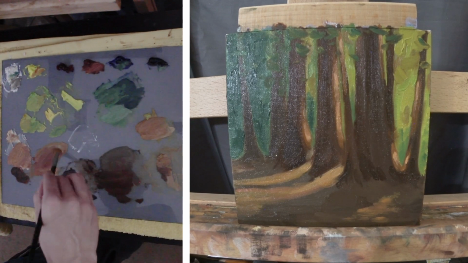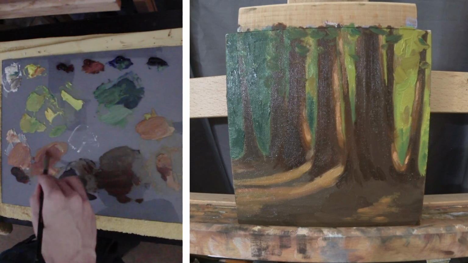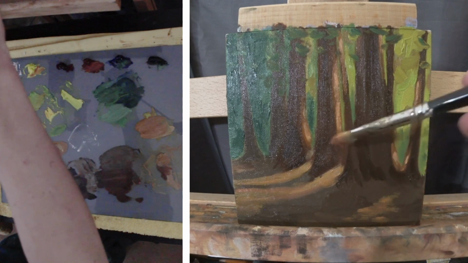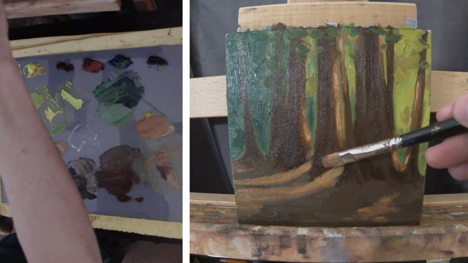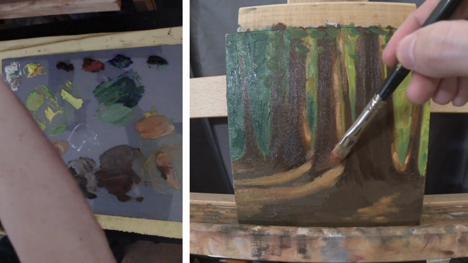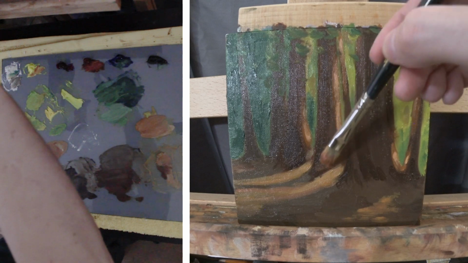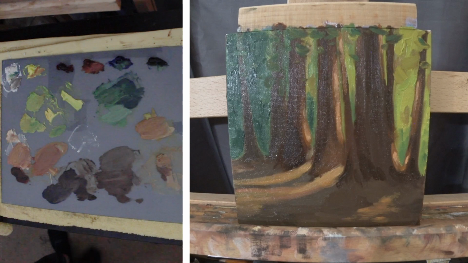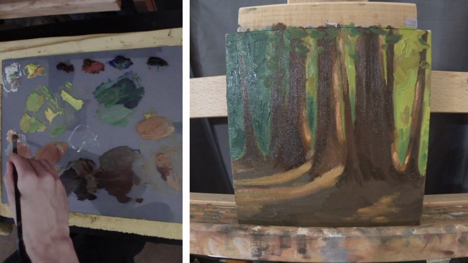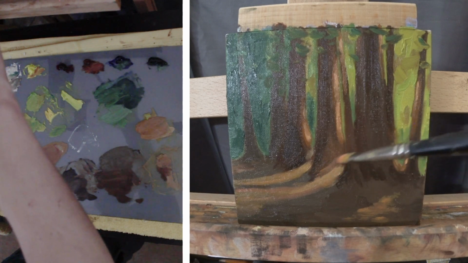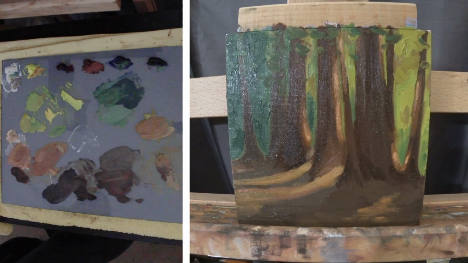So adding some reflected light onto the tree to show that it's light bouncing off the ground, up into this tree. Something like that.